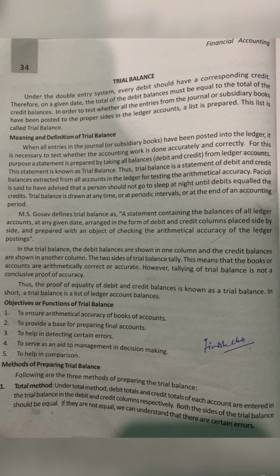So it's called trial balance. M.S. Gosau defines the trial balance as a statement containing the balance of all ledger accounts at any given date, arranged in the form of debit and credit columns placed side by side, and prepared with an object of checking the arithmetical accuracy of the ledger postings.